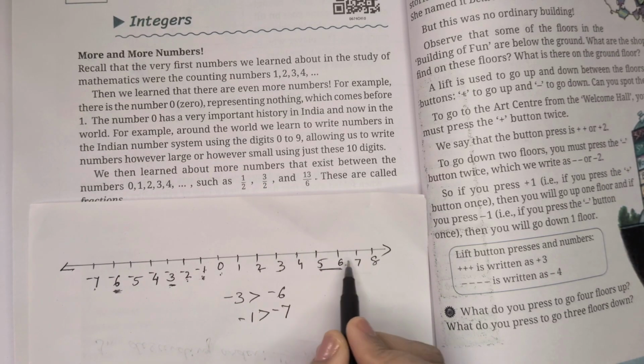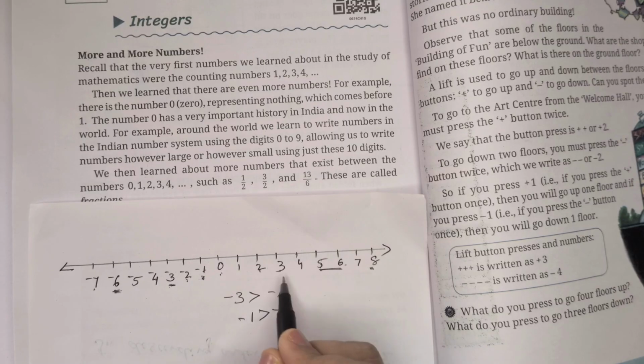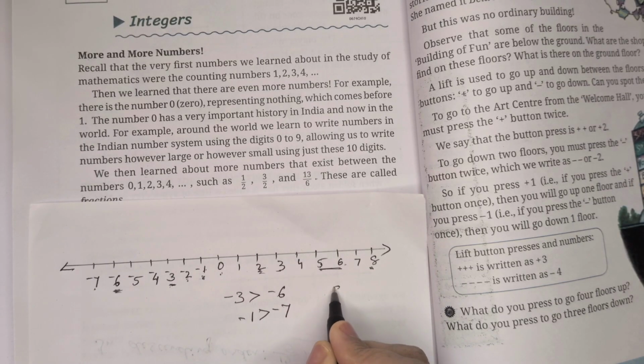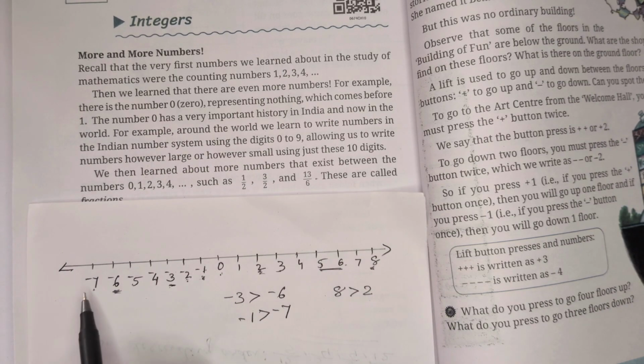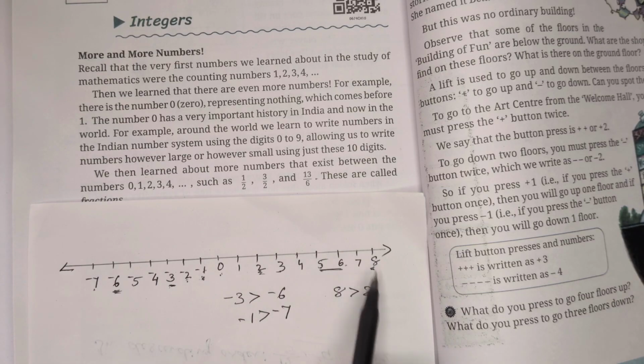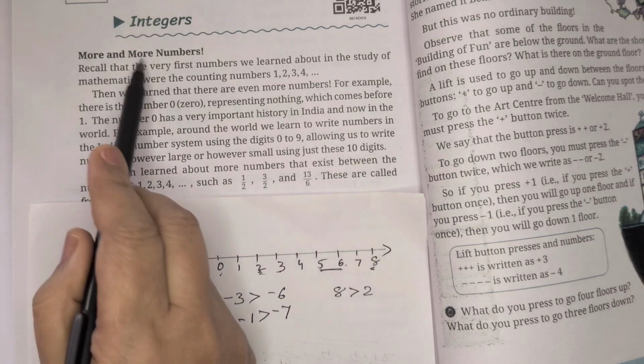Same way on the positive side also. If we are comparing 8 and 2, we know that the right side number is 8. 8 is greater than 2. So these are the negative numbers on the left side of 0. Altogether, the system is called integers.